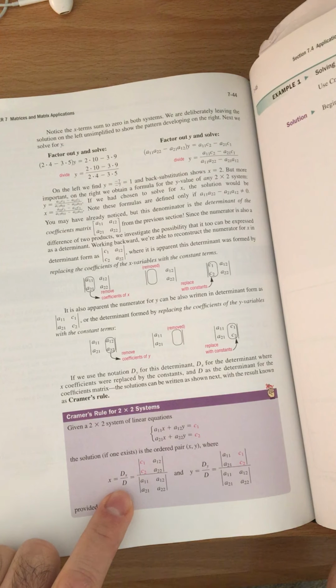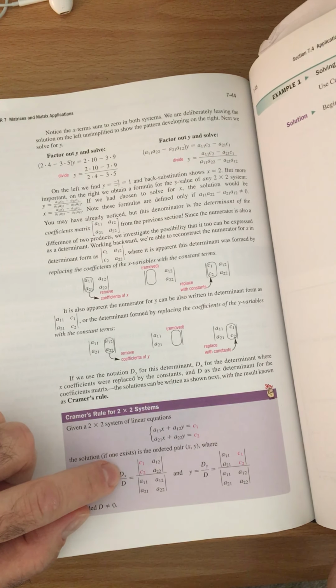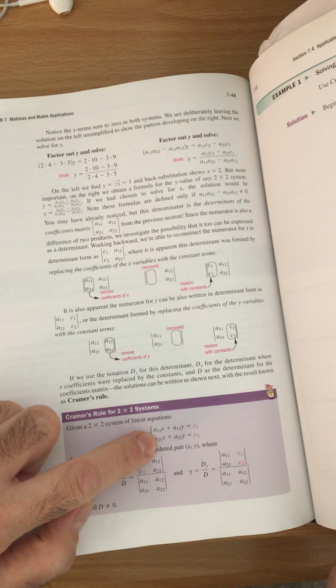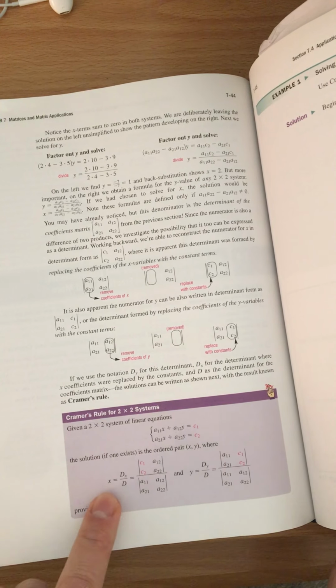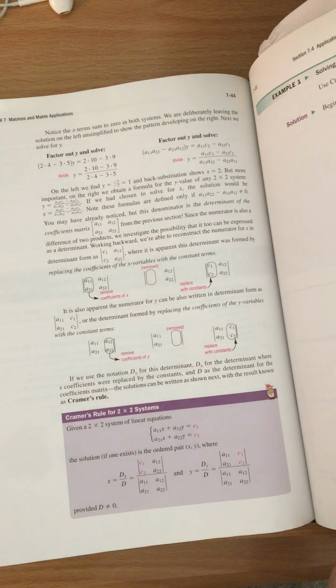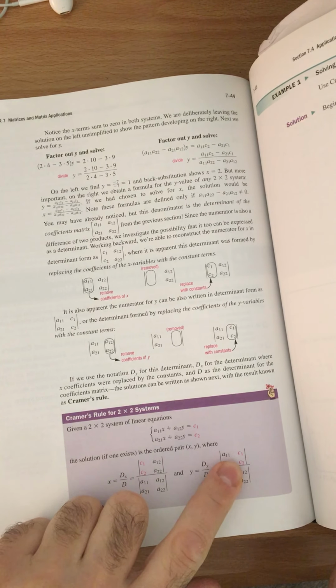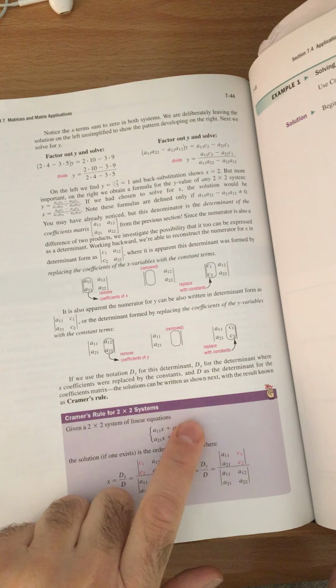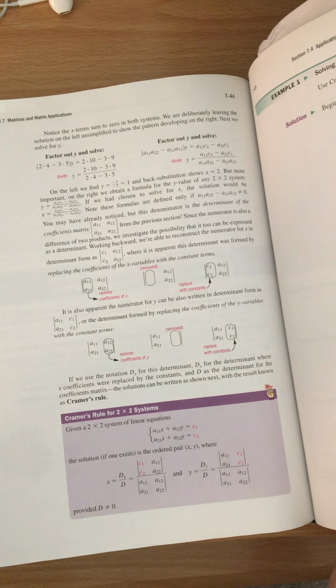Okay, so you set up a determinant for x. Actually, you set up a determinant D, which is all these coefficients, and then a D of x, in which you replace the x coefficients with these constants over that, and that gives you the x value, and then the D of y on the top. You notice these coefficients are replaced by these constants and over the D, and that gives you a y. Let me give you an example so it will be easier. That could have been a little bit confusing.